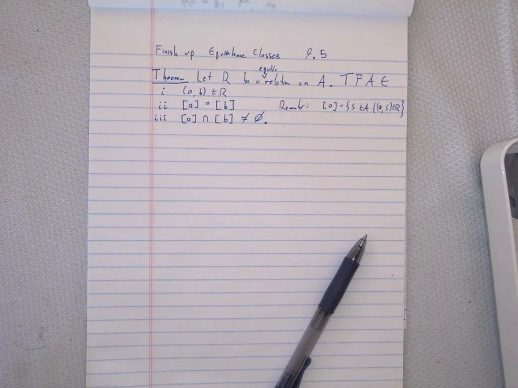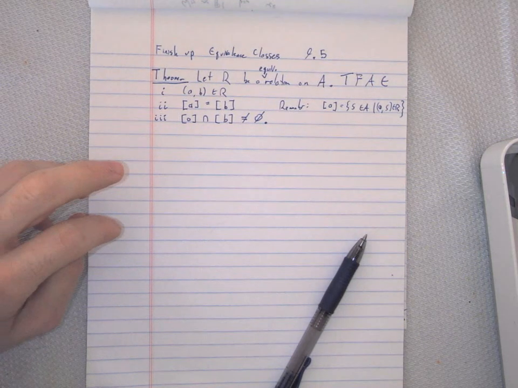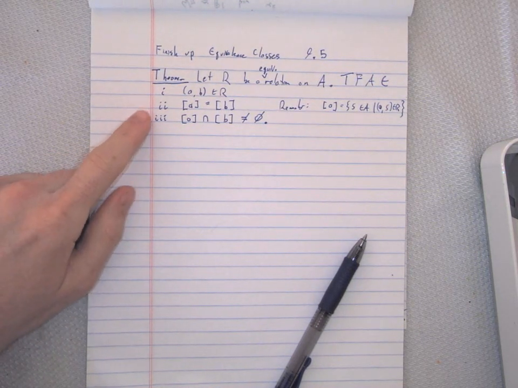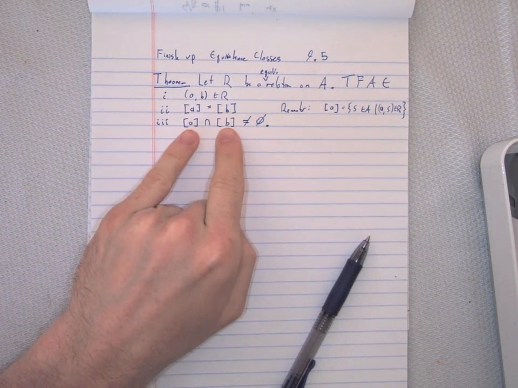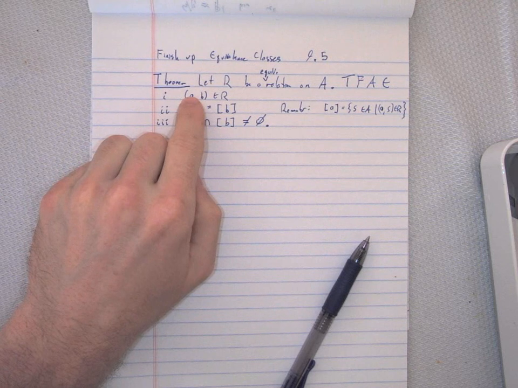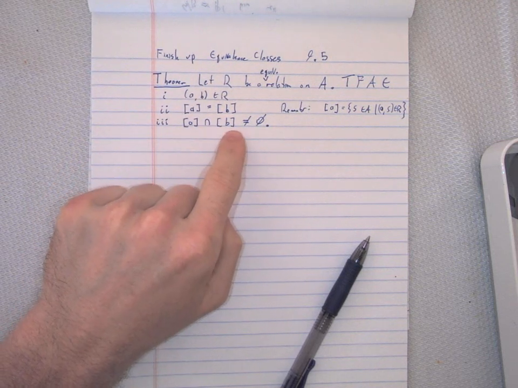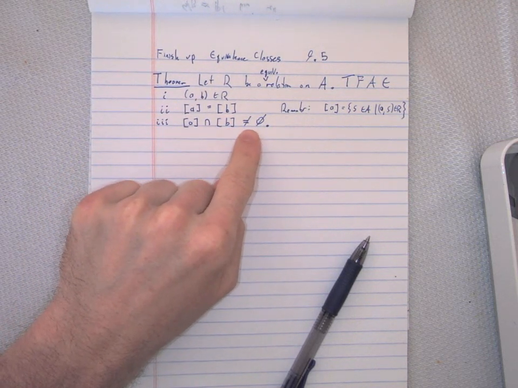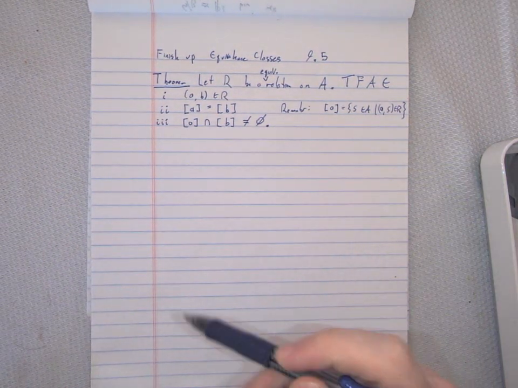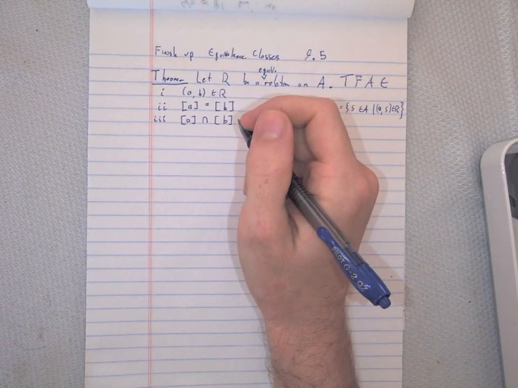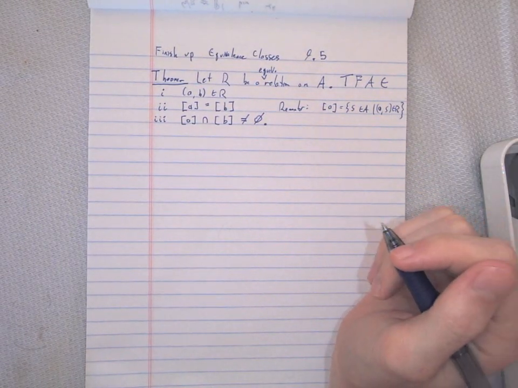And what this theorem is going to tell us is that, perhaps the property that we'll use the most for the equivalence classes you associate to an equivalence relation, is that if you have two equivalence classes associated to a and b, then their intersection not being empty is the same as them being the same equivalence class. Okay, so this will help us understand partitions in a little bit.